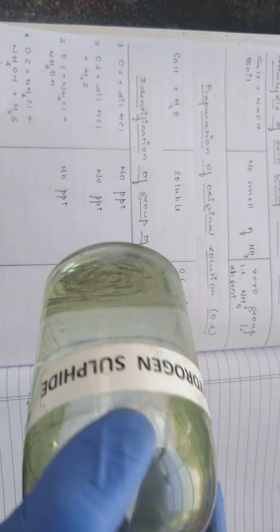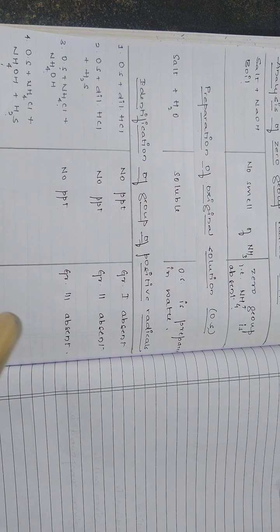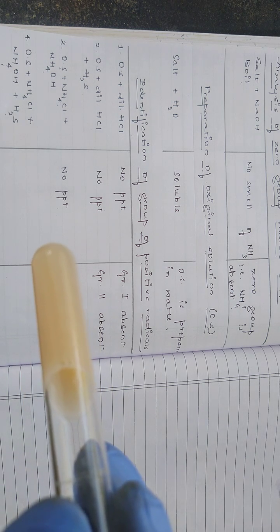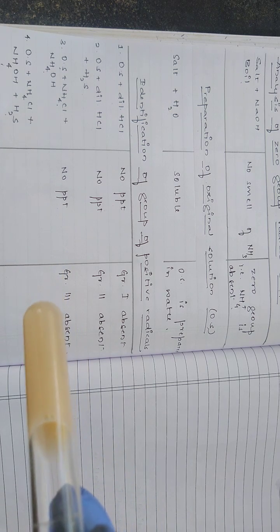This is the hydrogen sulfide reagent bottle. So the observation that we are getting, you can see here, is brown precipitate.